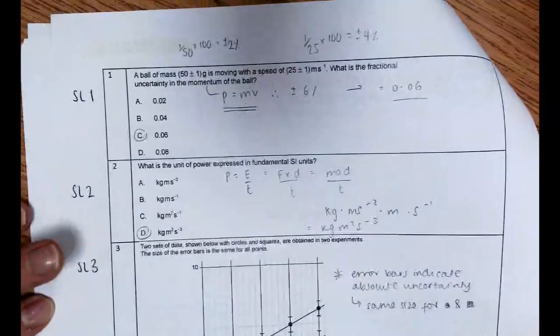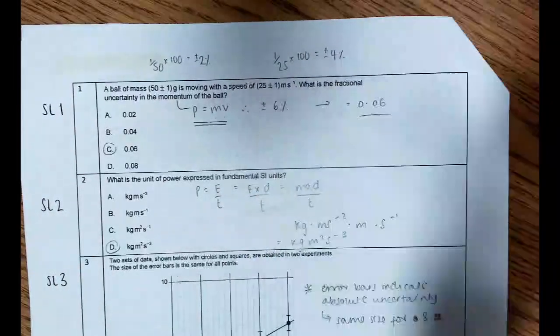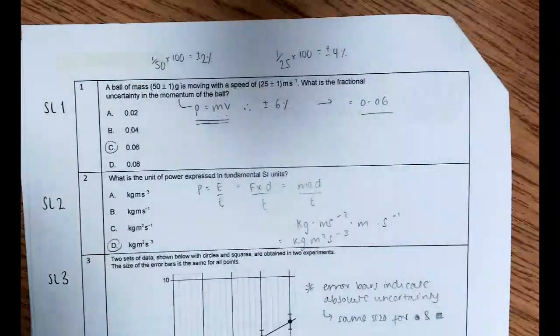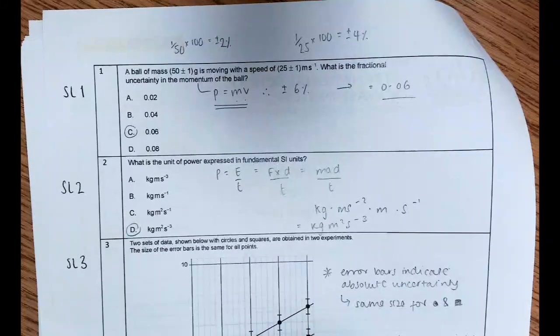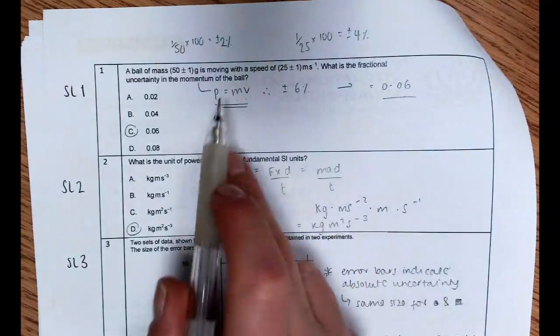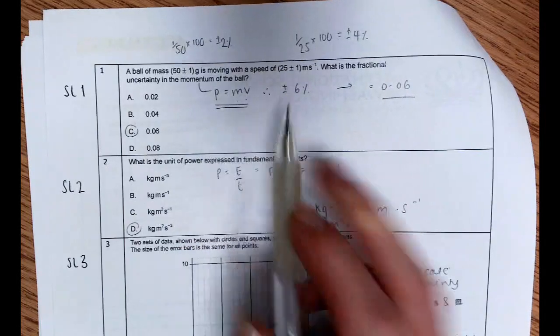Question 1, you have a ball that is 50 grams plus or minus a gram moving with a speed of 25 metres per second plus or minus 1 metre per second. What is the fractional uncertainty in the momentum? So firstly, we need to think about what momentum is. It's mass multiplied by velocity.